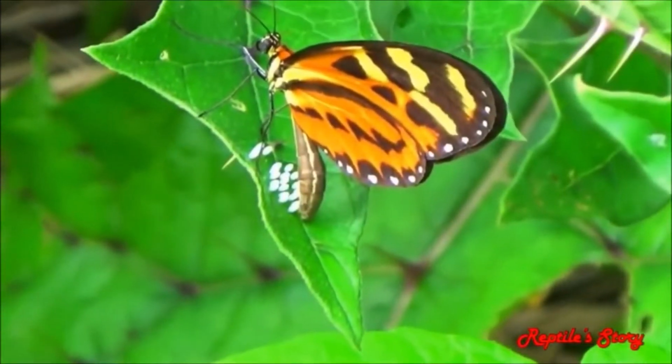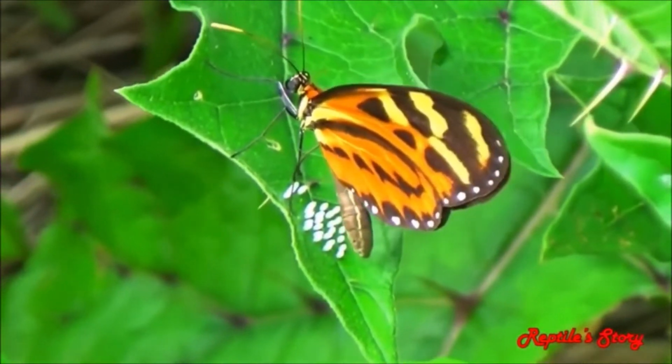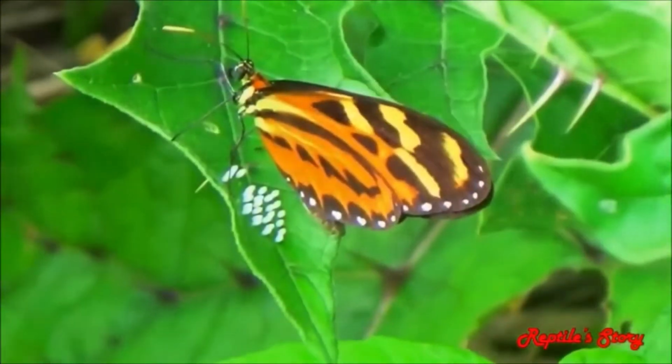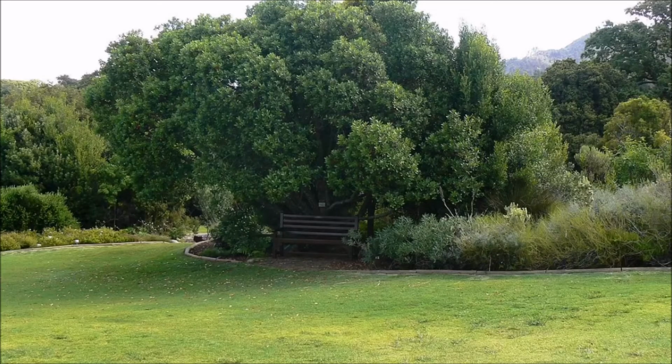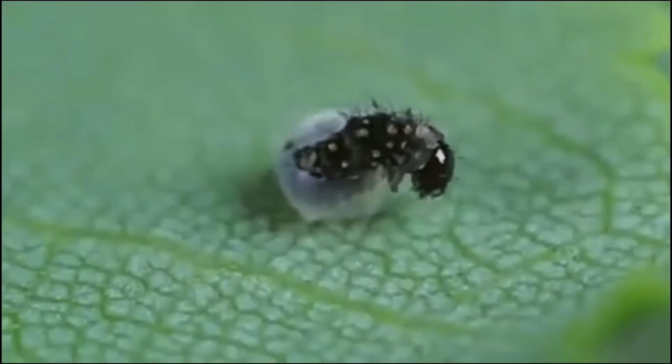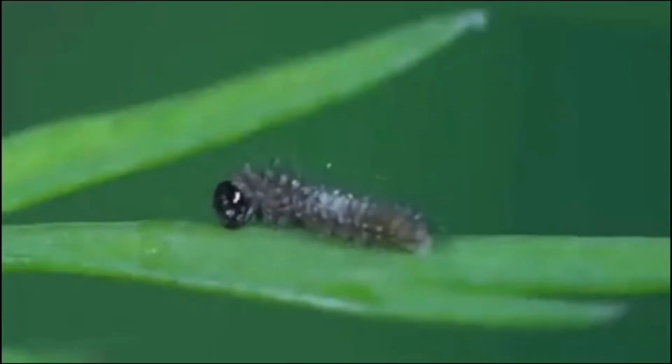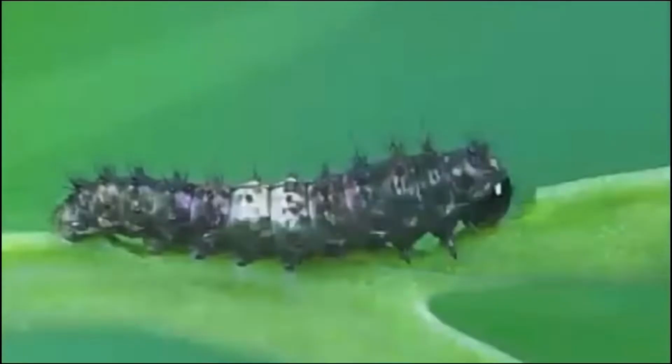Metamorphosis. So stage 1 is when the mommy butterfly lays nearly 100 eggs on the underside of leaves of mostly milkwood trees. The reason for this is when the eggs hatch, that the babies have enough food to eat.